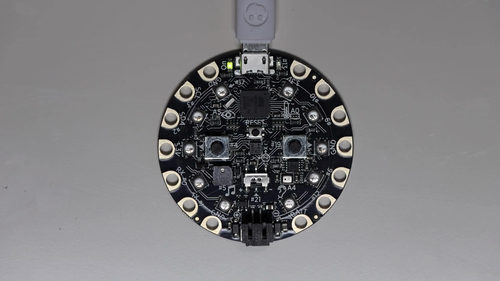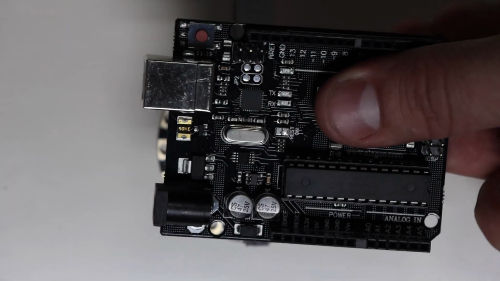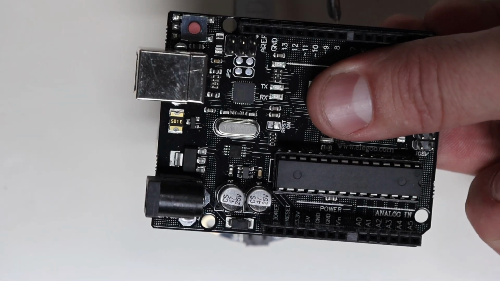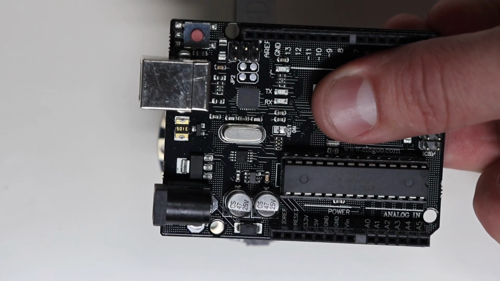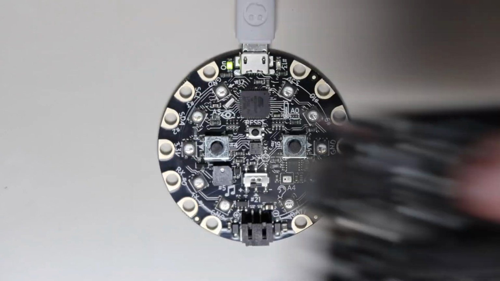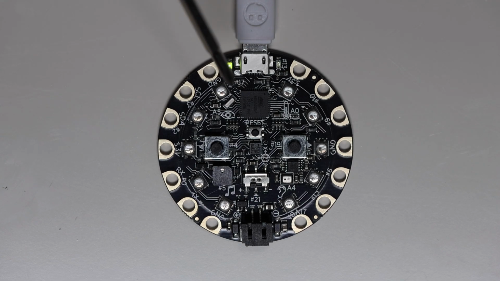This is a circuit playground. It's a type of microcontroller, much like an Arduino. But unlike an Arduino, which has inputs and outputs running along the side, which you can plug into circuitry components and sensors, the circuit playground has its sensors built in, and it's got a whole lot of them, which makes it great for experimentation and ideation.